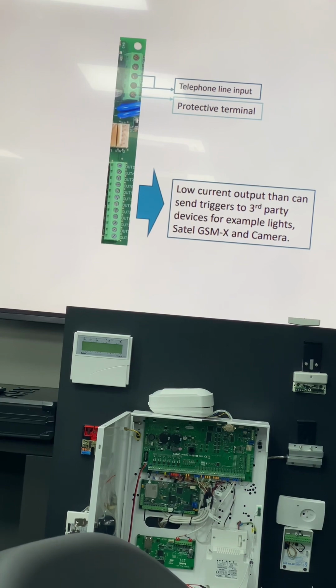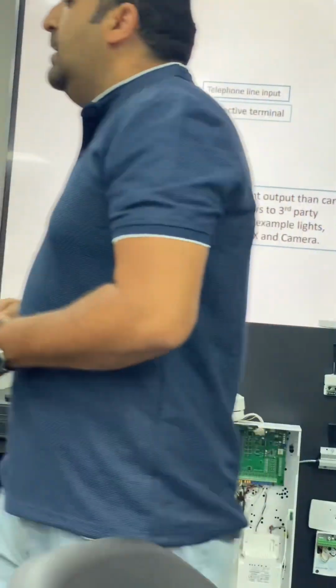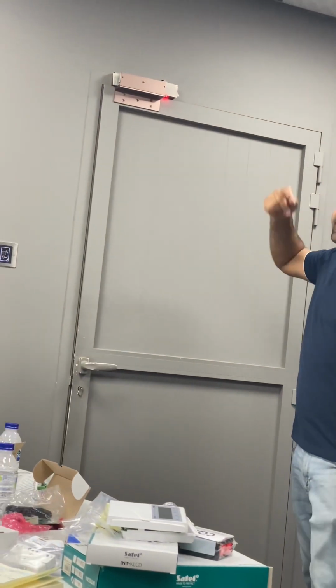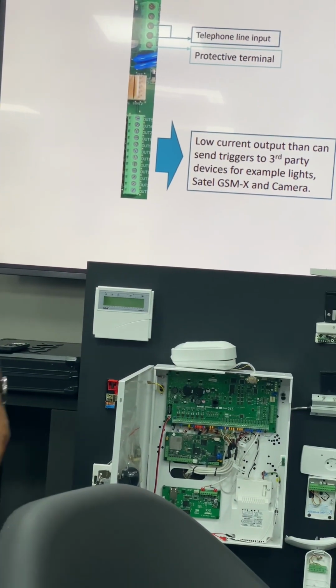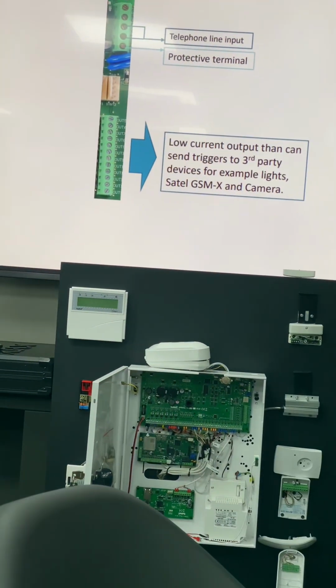Some cameras, for example, you can connect a door contact to. Then it will send an alarm to the camera that someone opened the door. Then it will catch it and send the trigger to you.